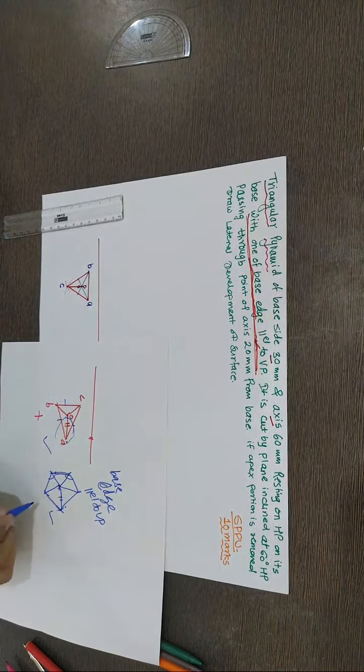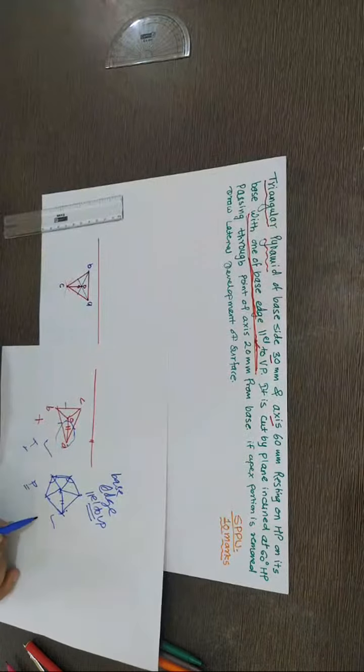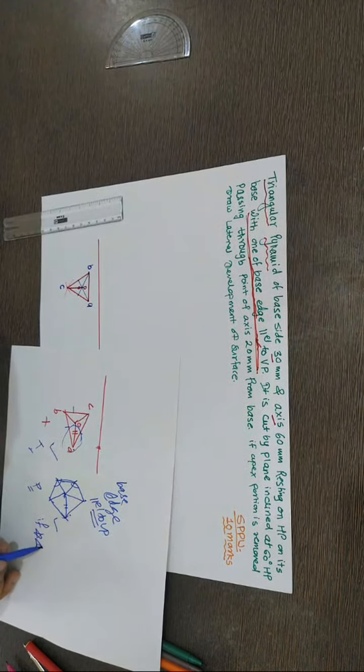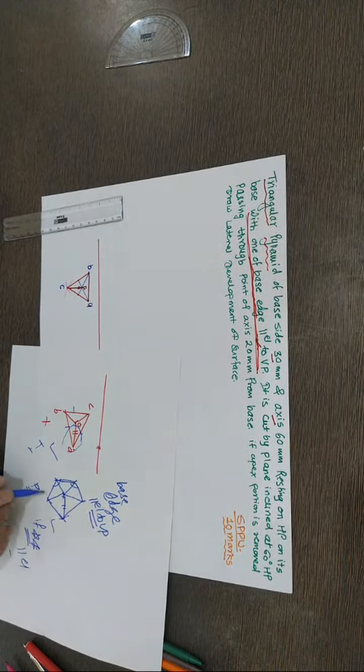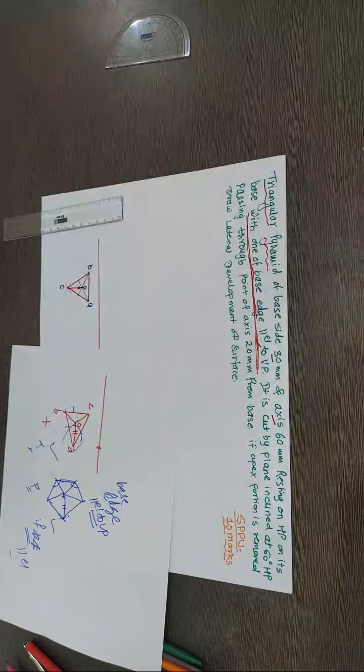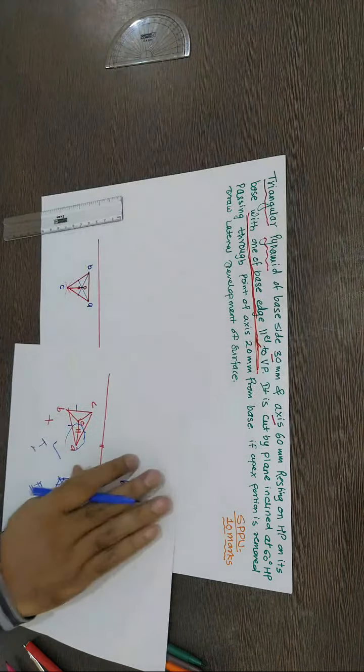So if the problem is of a triangular or pentagonal pyramid, and they mention the very important condition that the base edge is parallel, then you cannot draw these two ways. If it is not mentioned, then they are correct, and you need not have any other construction, which we'll have for this problem.